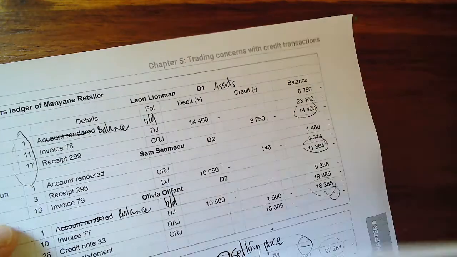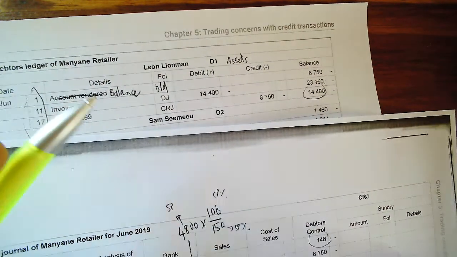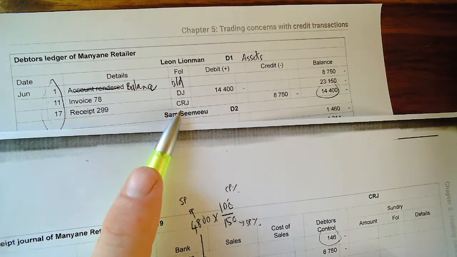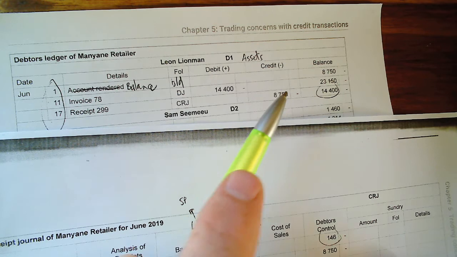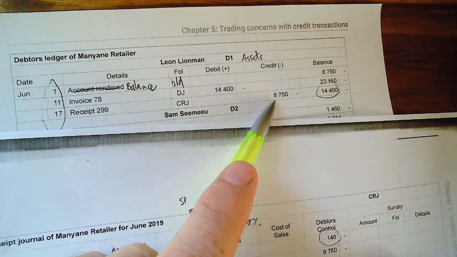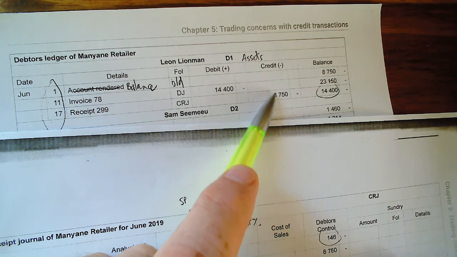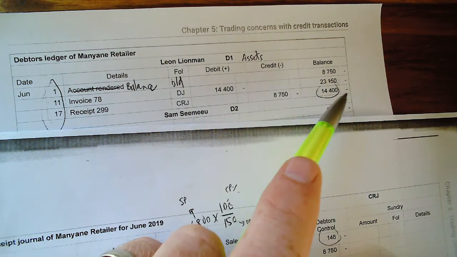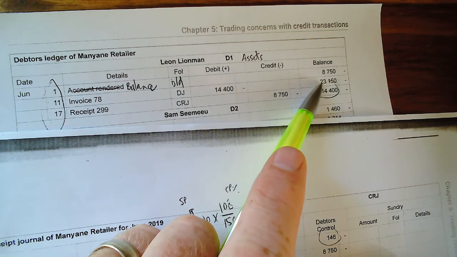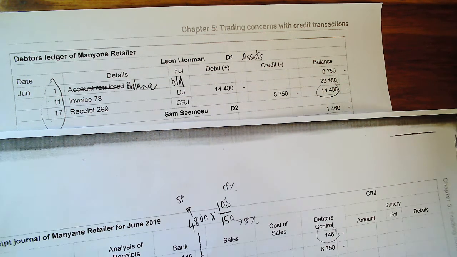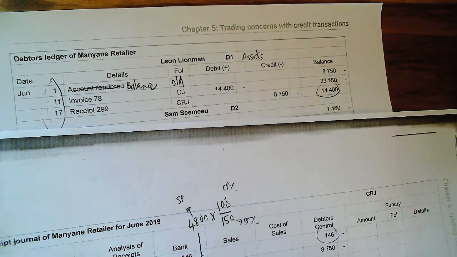So if I go to his account now, it's a receipt in the CRJ when he pays me. CRJ is a journal, and it makes the asset less because he's paying me back, so the amount that he owes me becomes less, and assets become less on the credit side. So now I will put it on the credit side, and I would say 23,150 was what he owed minus the 8750, and now he owes only 14,400. So that was Leon Lionman's account in the debtors ledger of Mayani Traders.